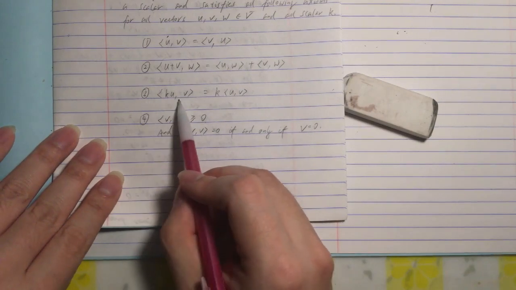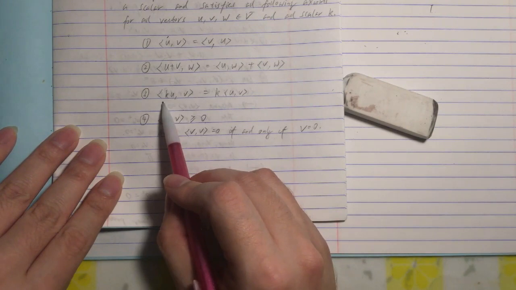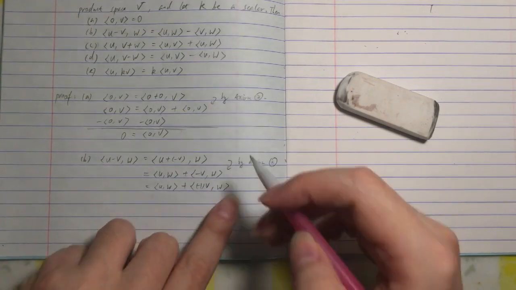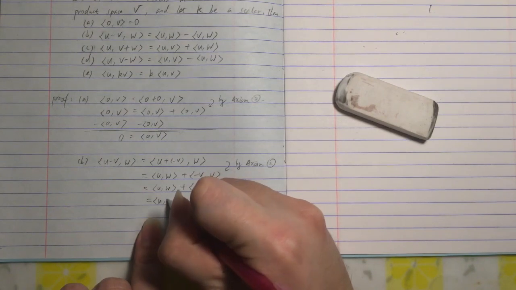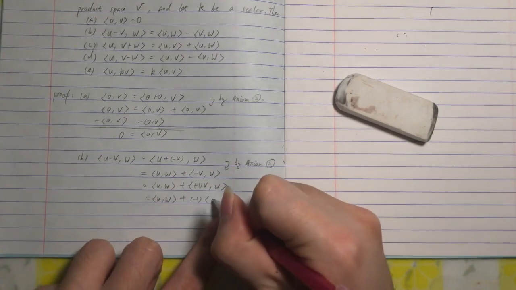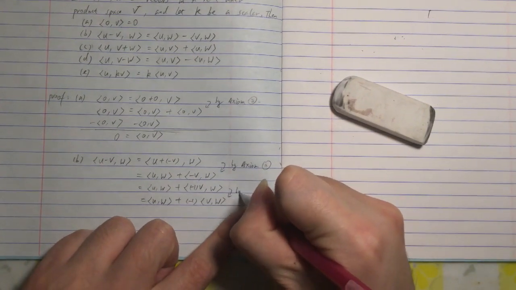By axiom 3, if there's a scalar in front of the first vector, I can pull out the scalar. So by axiom 3, I can pull out negative 1. I get inner product of U, W plus negative 1 times the inner product of V, W. That's by axiom 3.